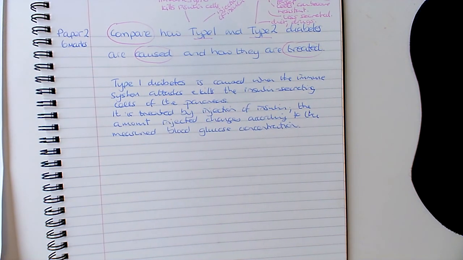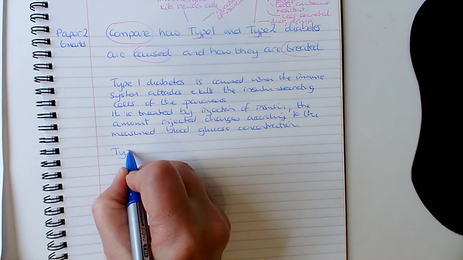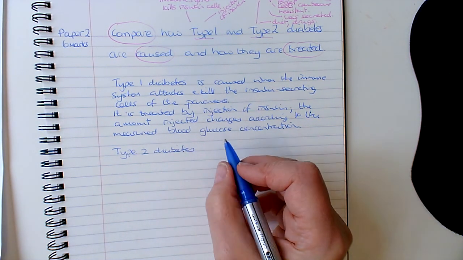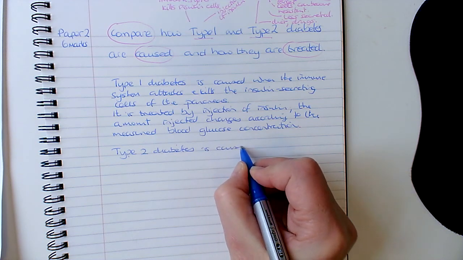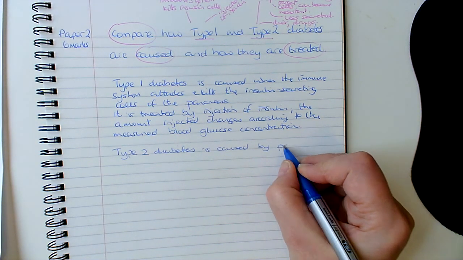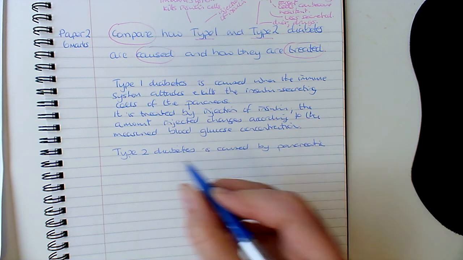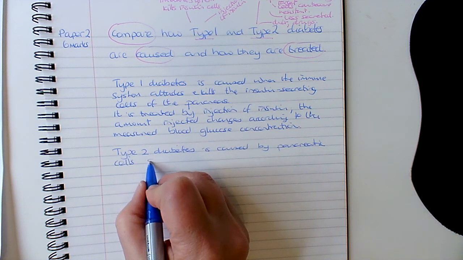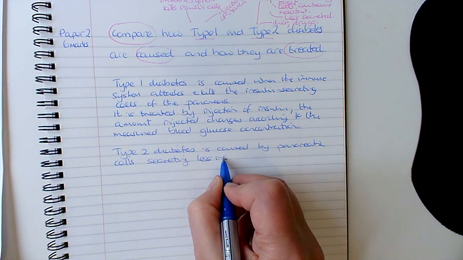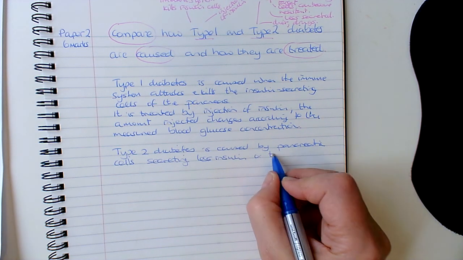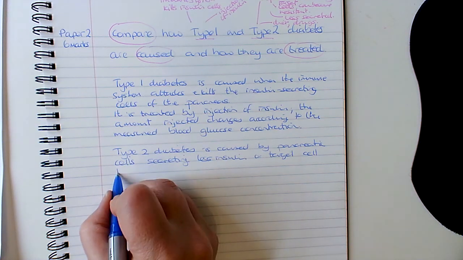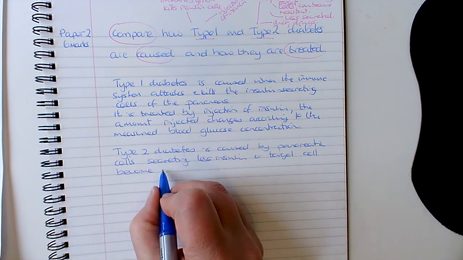Okay, right, so type 2. I'm just starting a different paragraph. Type 2 diabetes is caused by pancreatic cells secreting less insulin or target cells which the insulin affects becoming less sensitive to it.